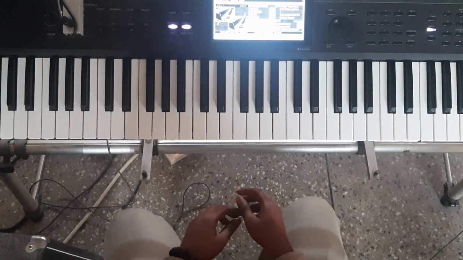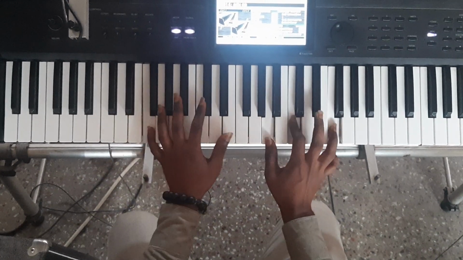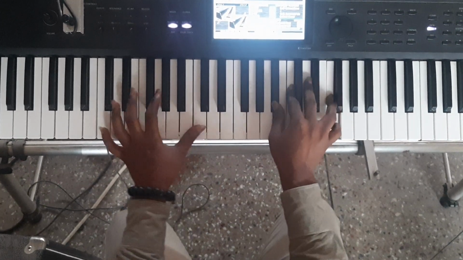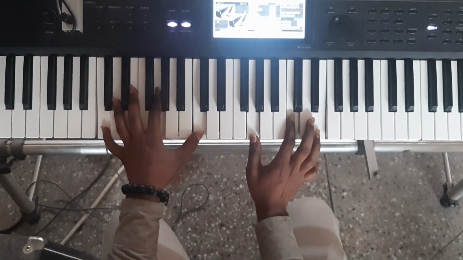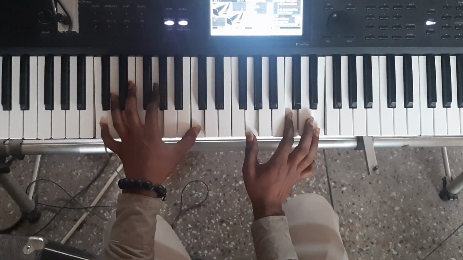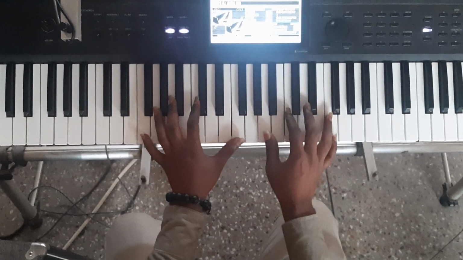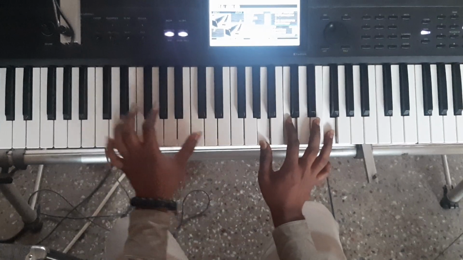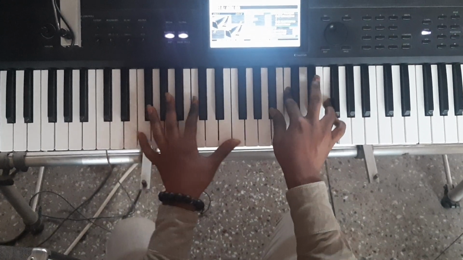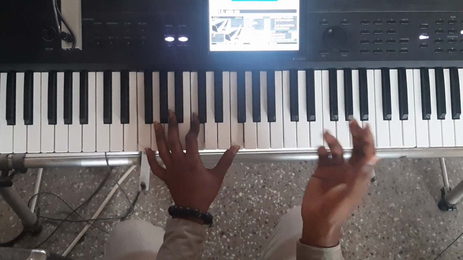Let me give you a clue. When you are playing this 1, 5, 1, from the 1 we can go to the 4 before we go to the So. From 1 we can quickly go to 4 before we go to the 5. Another way that we can also use the 4 here is that when you go to the 5, we can go to the 4 before we come to 1.